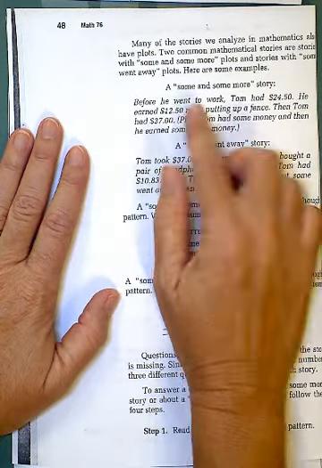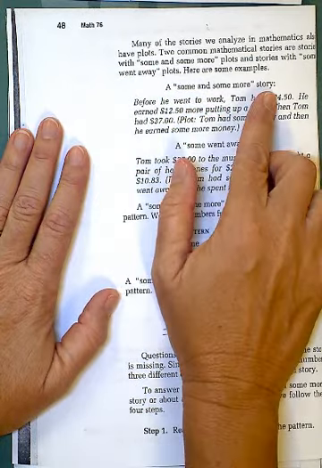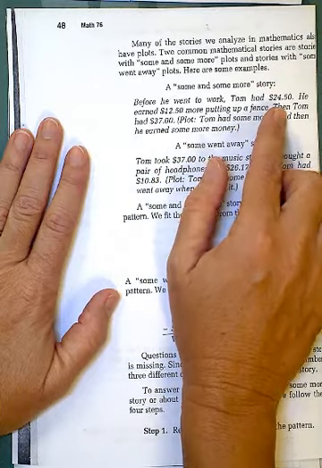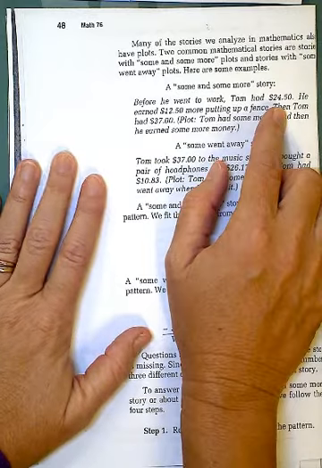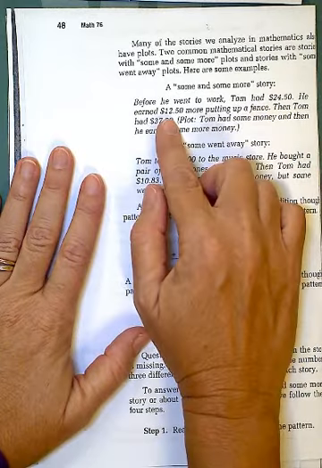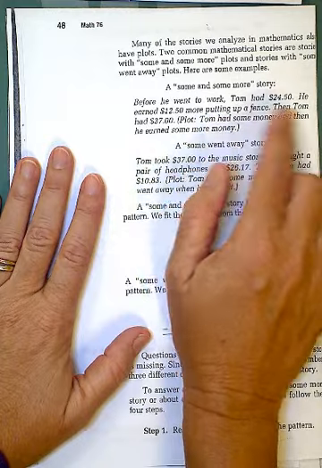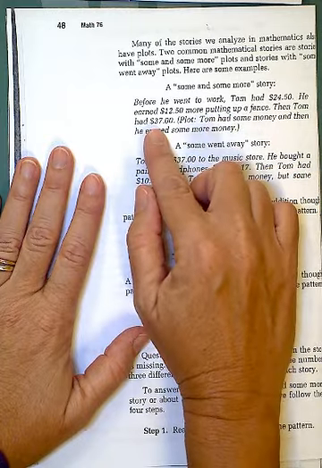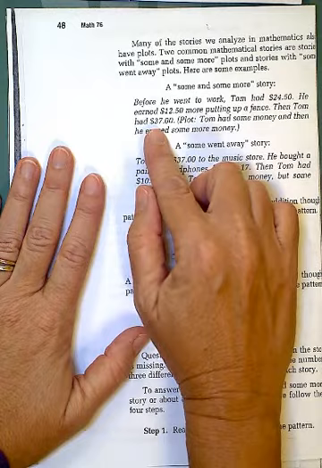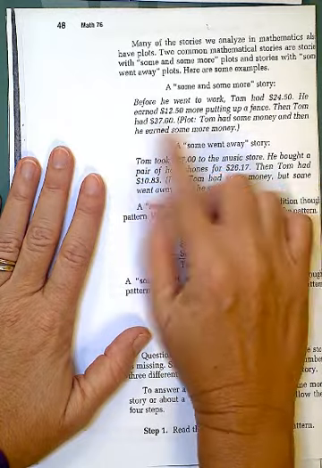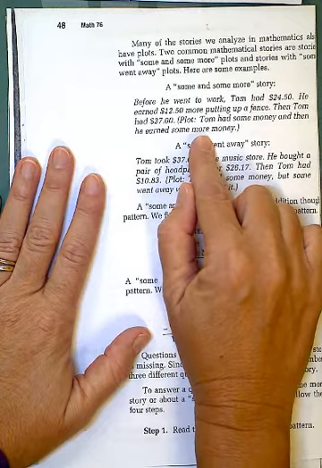One example of a some and some more story is this. Before he went to work, Tom had $24.50. He earned $12.50 more putting up a fence. Then Tom had $37. Notice the plot here. Tom had some money, then he earned some more money.